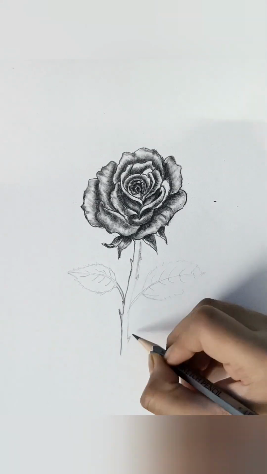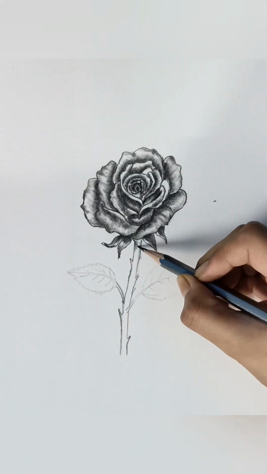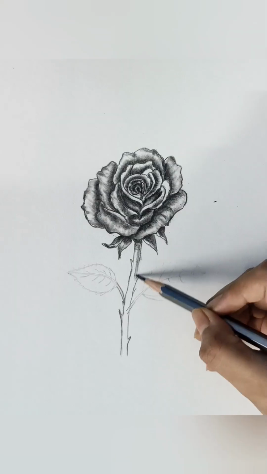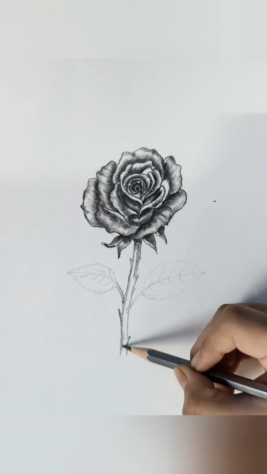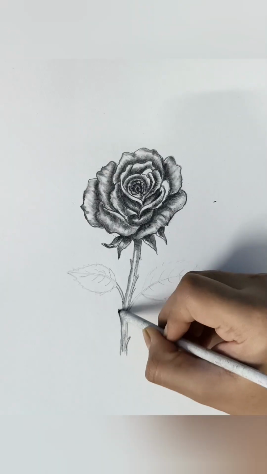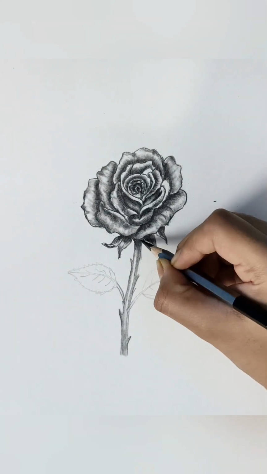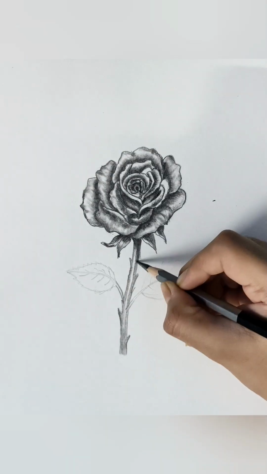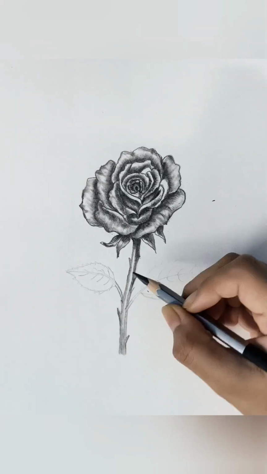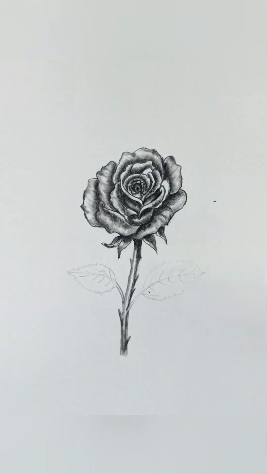Next, we'll shade the stem. First, you can make an outline of the stem with the thorns, and you can start shading one side lighter and smudge it smoothly. Then you have to shade the other side and keep a thin highlight in the center for realism. Make sure that you don't forget to add the thorns, and these are slightly darkened parts of the stem to give depth, and you have to blend smoothly with the stencil.